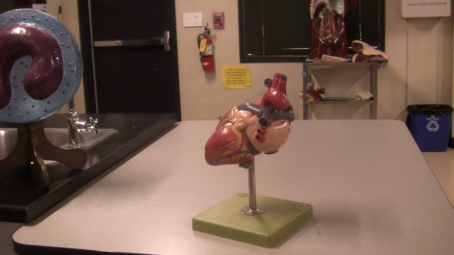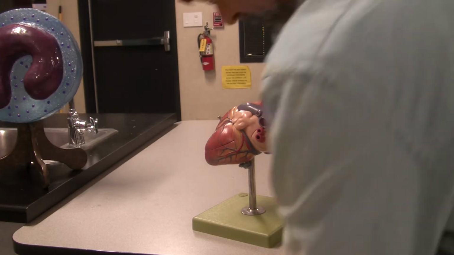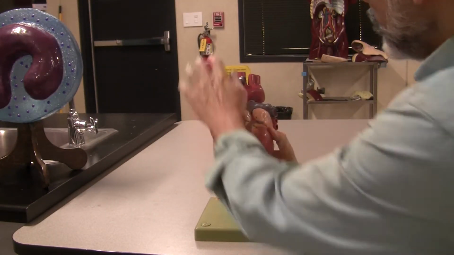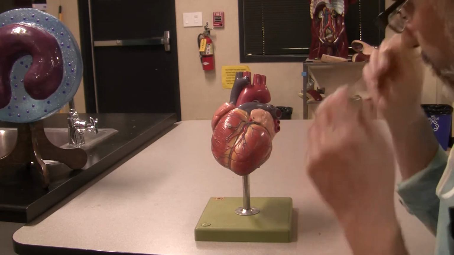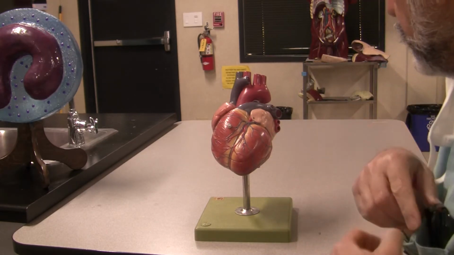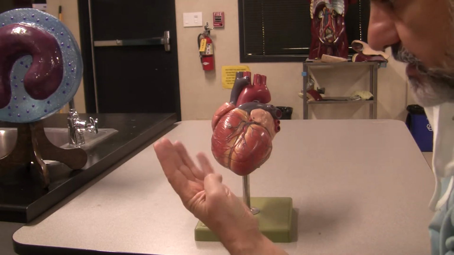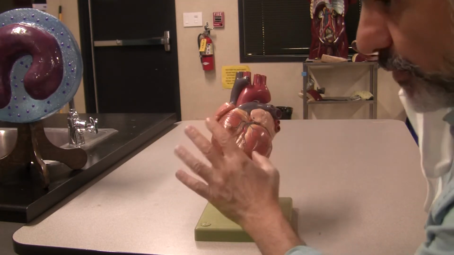Okay, guys, let's go over the heart and the blood. But first, let's go over the parts of the heart. This is the human heart, it looks like this. And there are four things I would like you to know: four chambers, four valves, and four blood vessels.